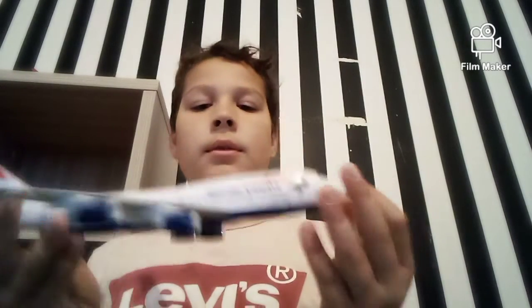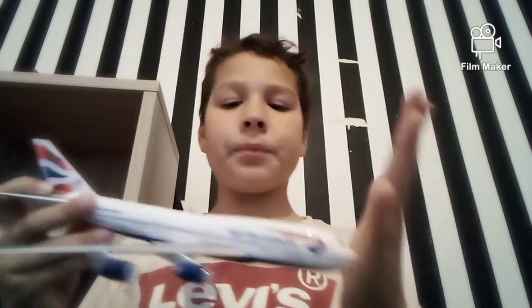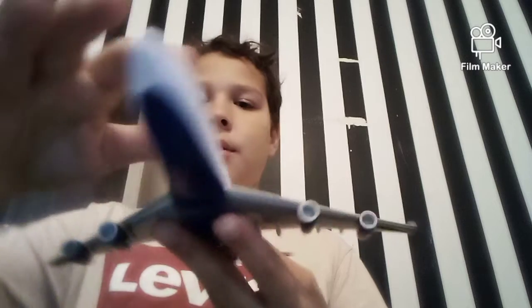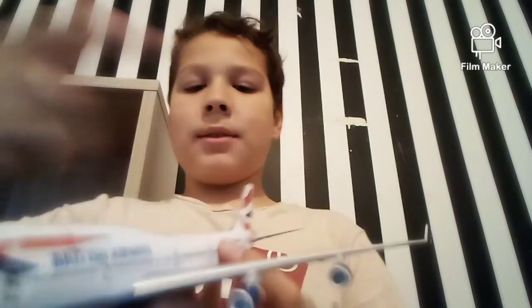That's quite weird. But on other planes, the cockpit is just on the first deck, which is a lot of planes. So I'm going to start at the front of the plane to make it non-confusing, and then I'll go from here to the wings and then back.